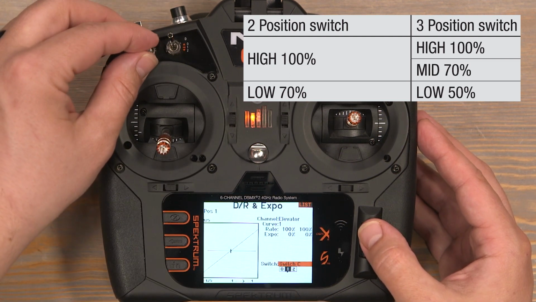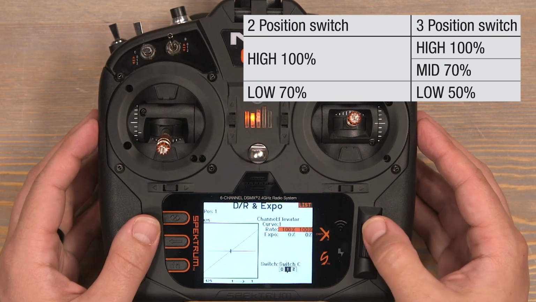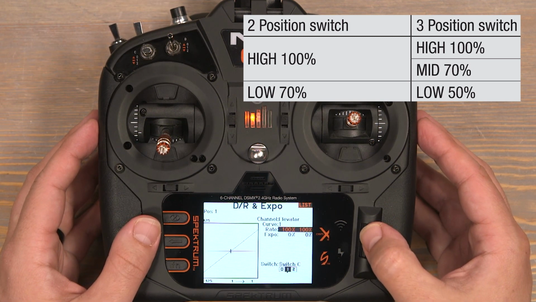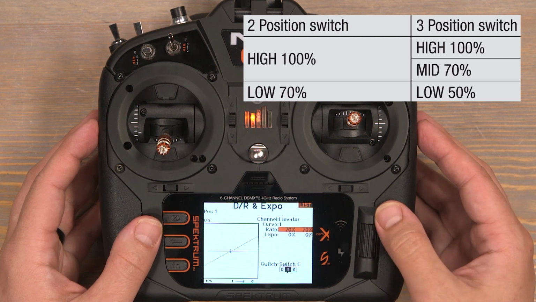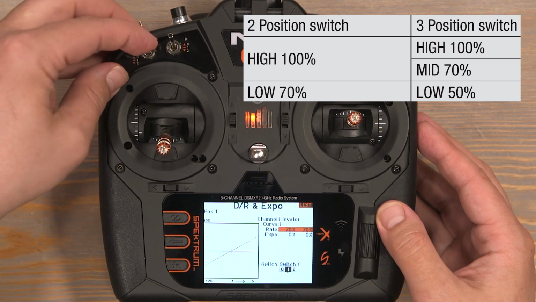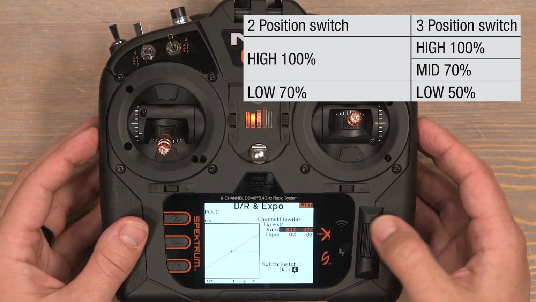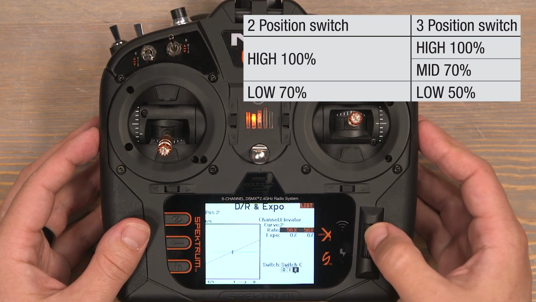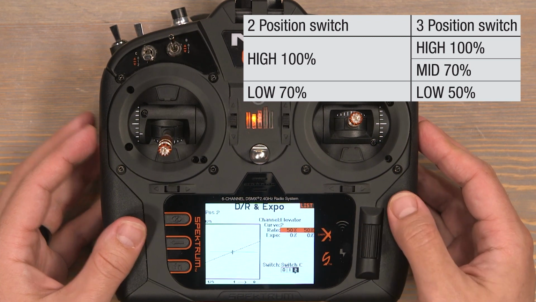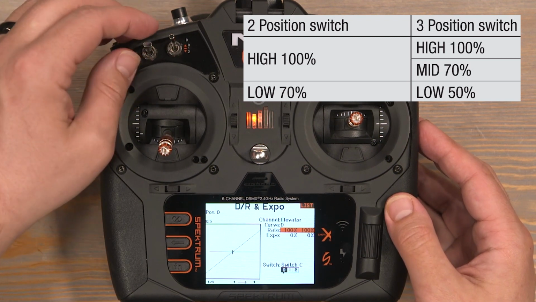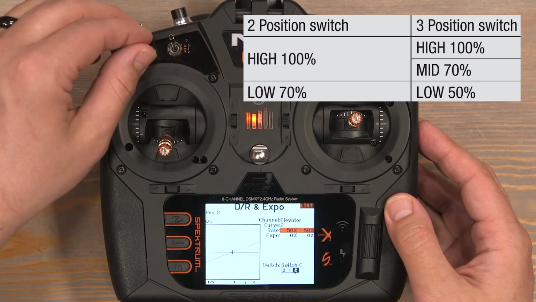Flip down to the 1 position. Mid rates, set the 100 to 70s. Click to lock it in. And now we'll flip down to the 2 position for low rates. And we'll drop those down to 50%. You can see that it's working, high, mid, and low.